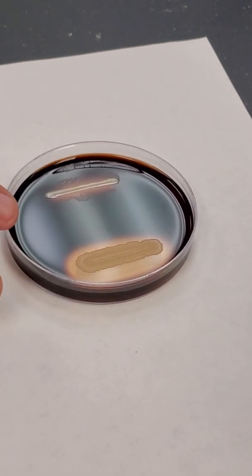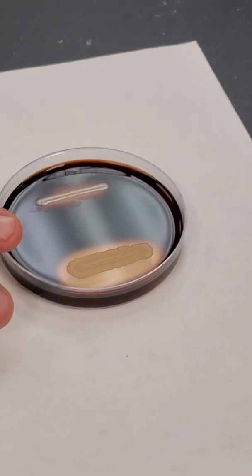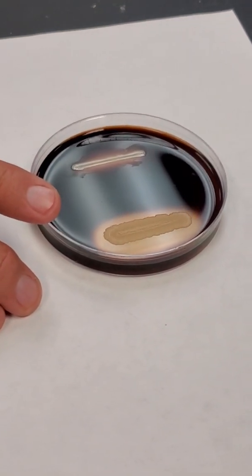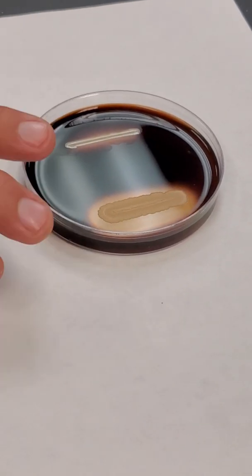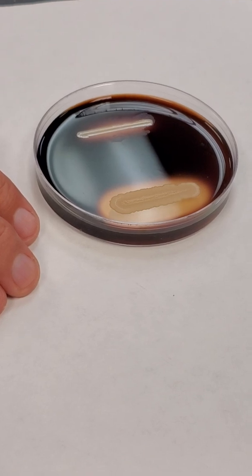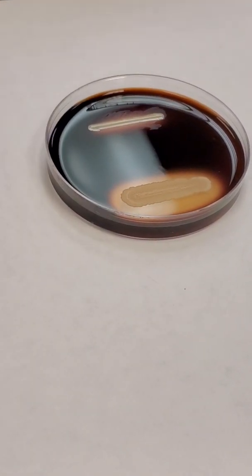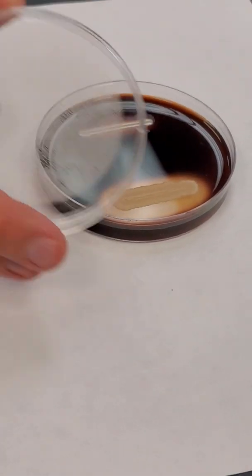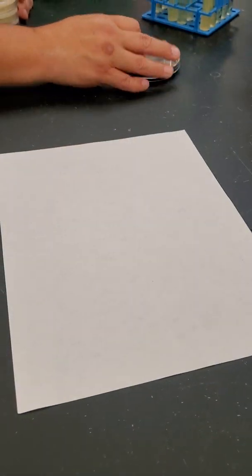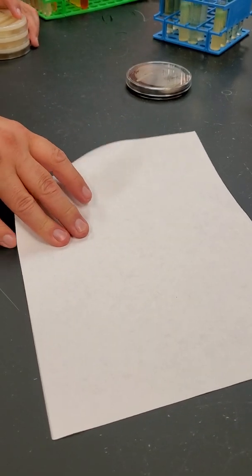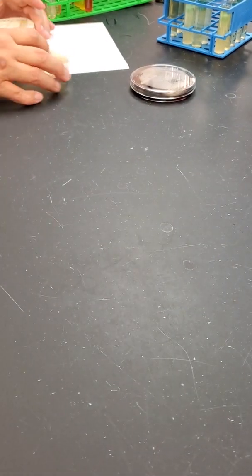You're going to add iodine, enough iodine to cover the entire surface of the plate, but not so much that you'll make the colonies float in the iodine. You got it? Okay. So next plate is the skim milk agar.